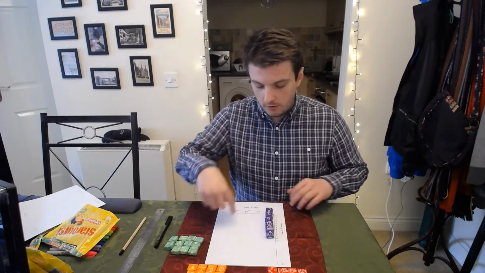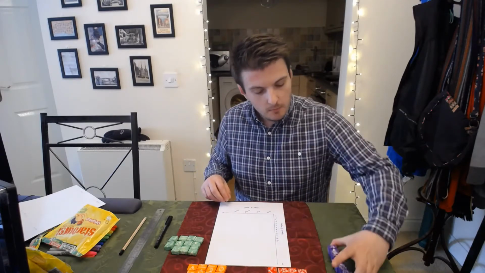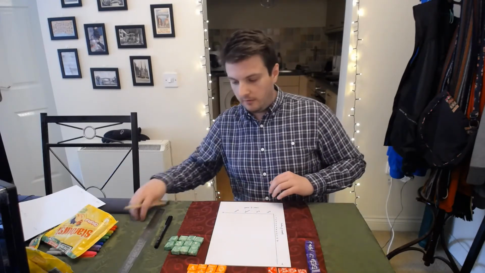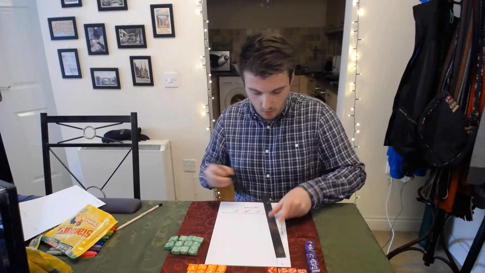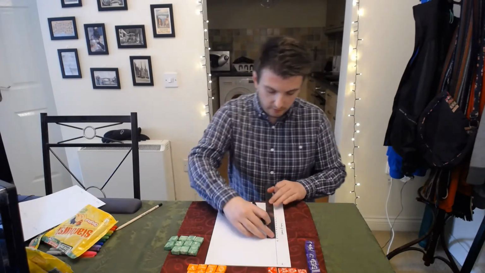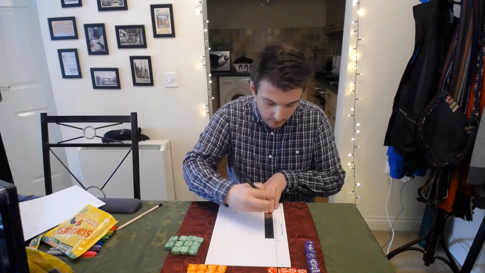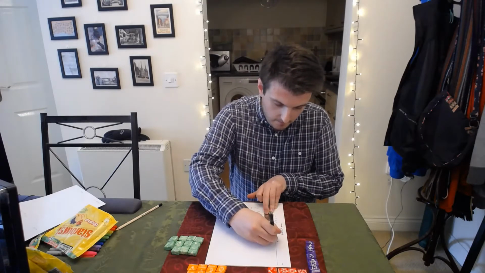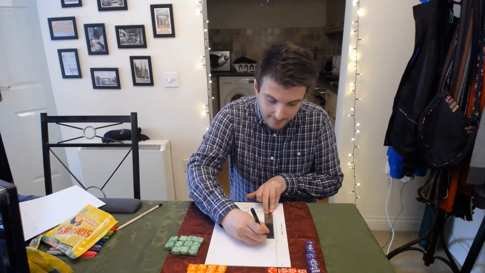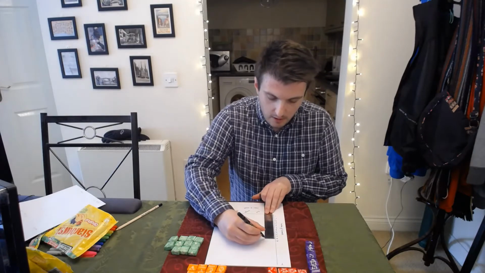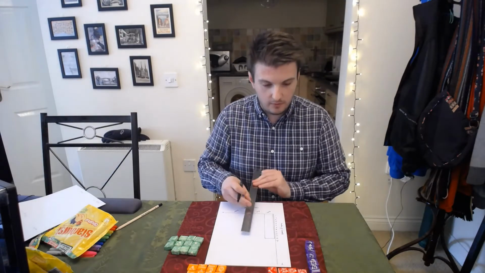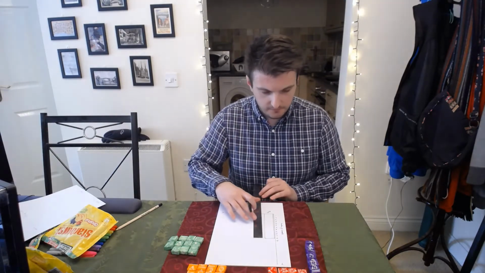And then you could go on and do that for all of them. But you don't actually have to physically put the sweets on the bar chart. What we can do is we can just make a bar that goes up to the relevant number to represent the number of sweets that we found on each one.